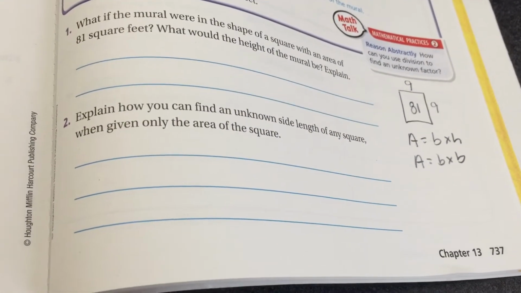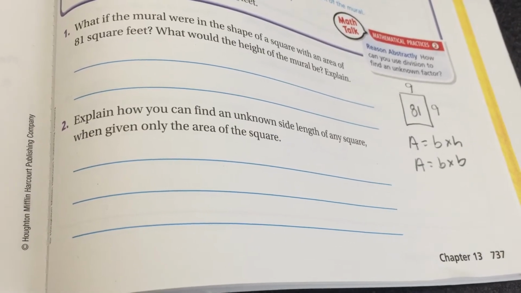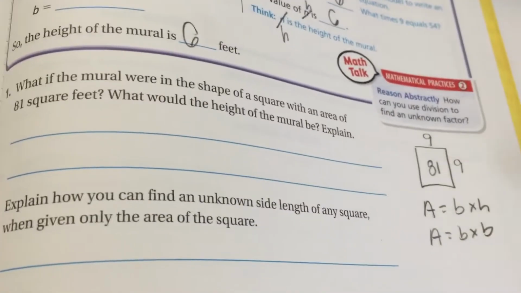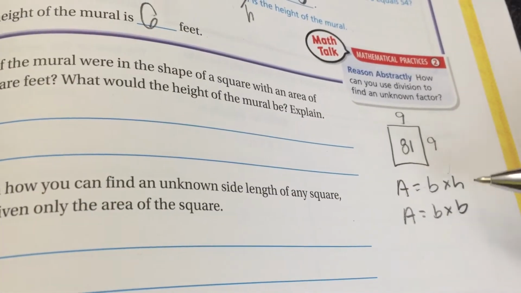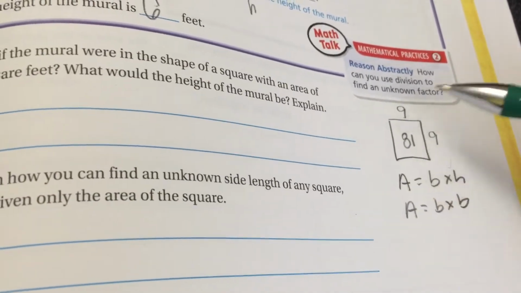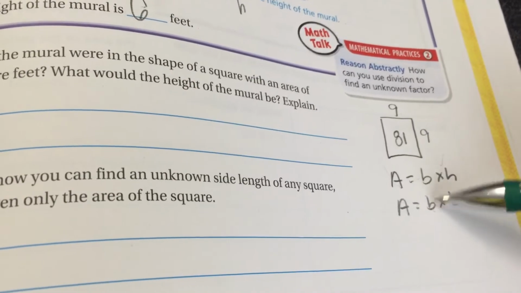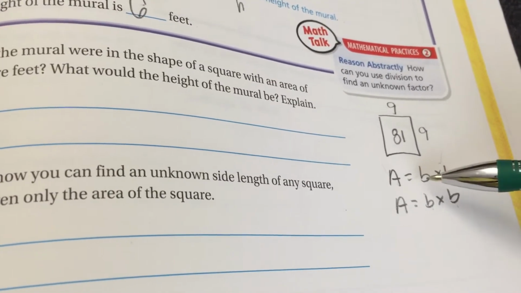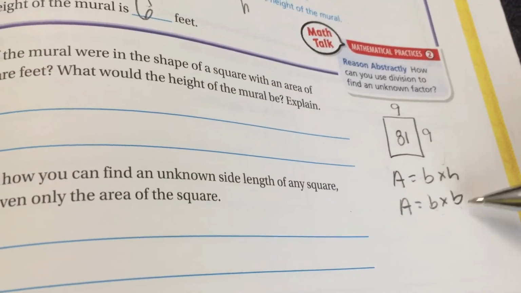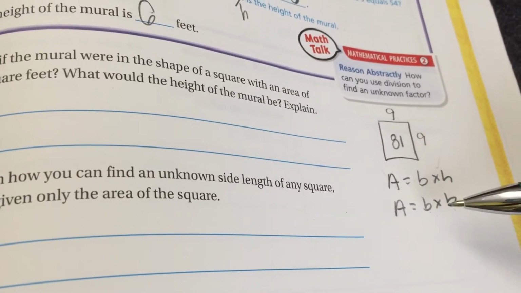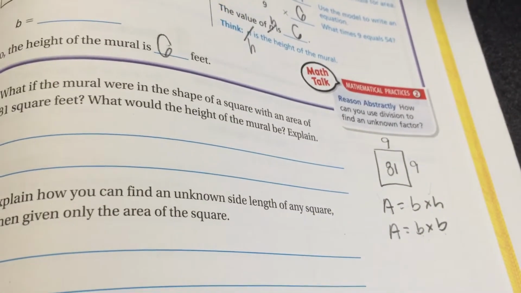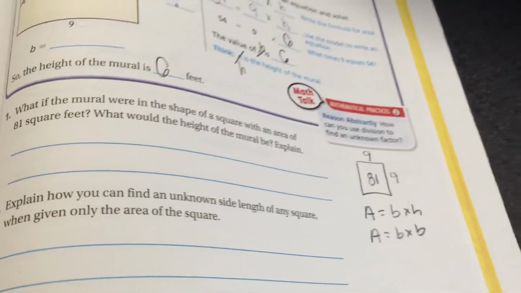Explain how you can find an unknown side length of any square when given only the area of the square. That's exactly what we just did. So yeah, you can do that by working backwards a little bit. Like I said, the area of a square is a base times the same number. So that's why I switched the formula from base times height to base times base, because it's going to be the same number. So that would be how you find out with that missing square.